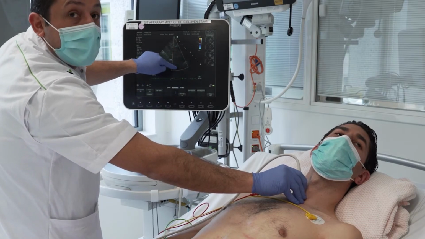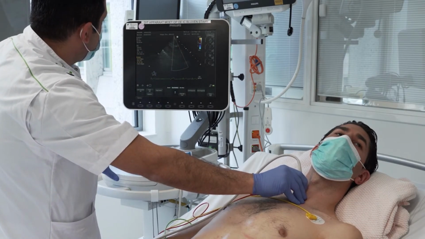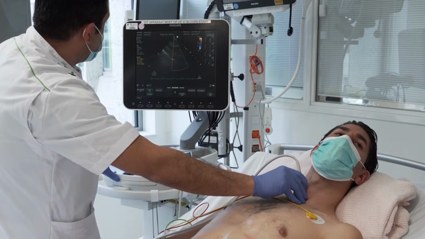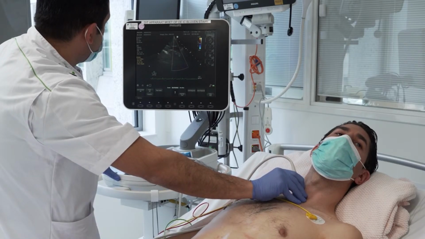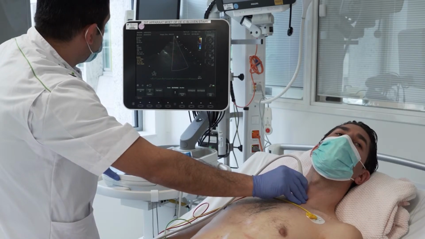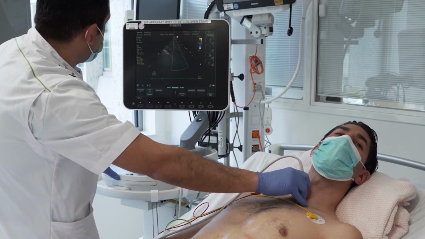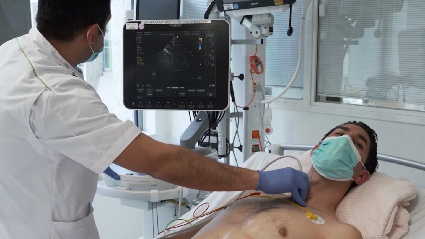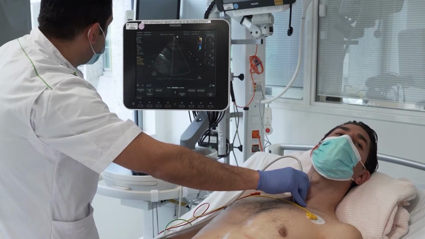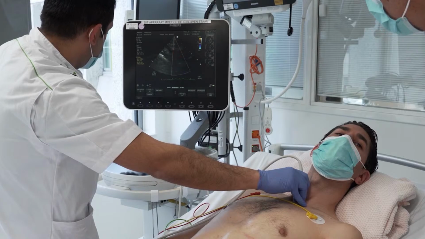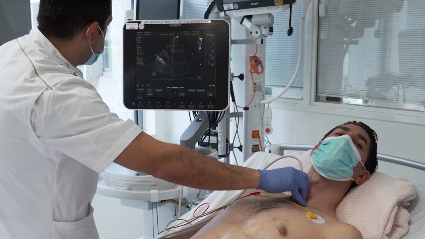So the descending aorta, you can find it. And so just follow a little bit the colors, it can help to detect and locate the aortic arch. And then, oh, that's very nice. You see, Sakir has found the aortic arch, very nice.